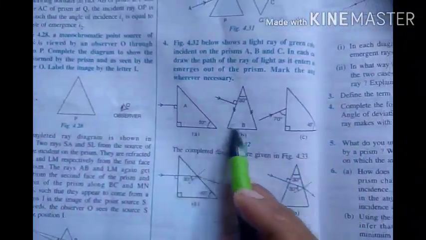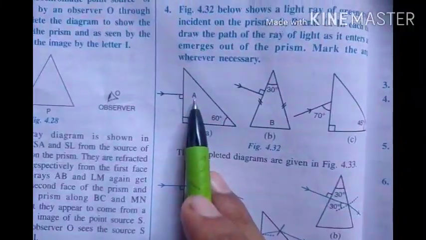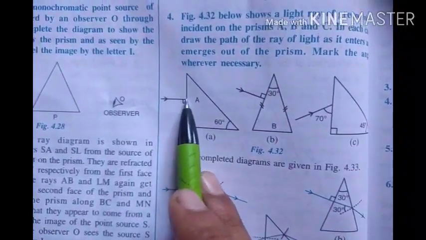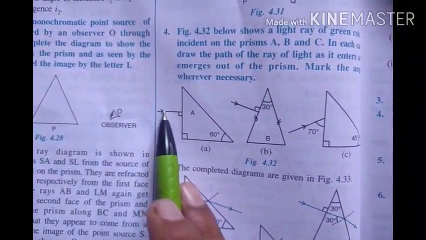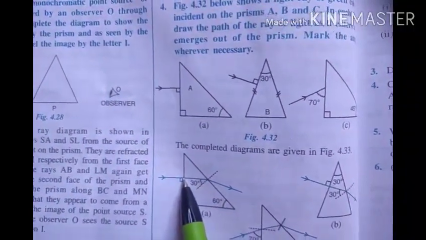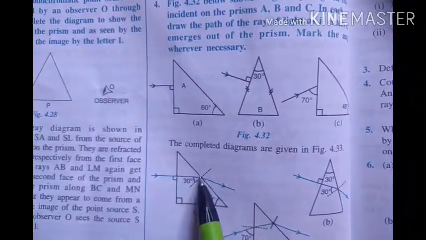Next question. They have given different prisms and we have to complete the diagram. For the first prism, this is the incident ray, and it is along the normal. The normal has to be in the same line, therefore the angle of incidence for this ray is 0. If there is no angle of incidence, the light doesn't get deviated, so it passes undeviated.